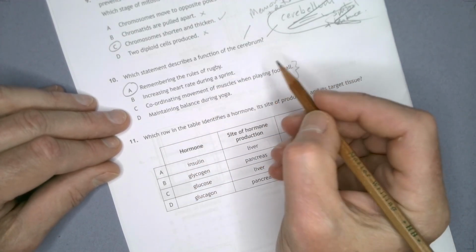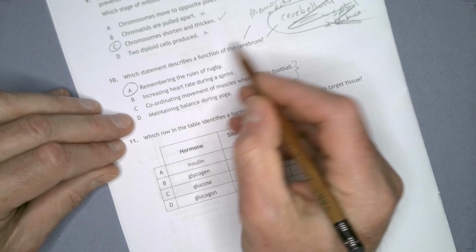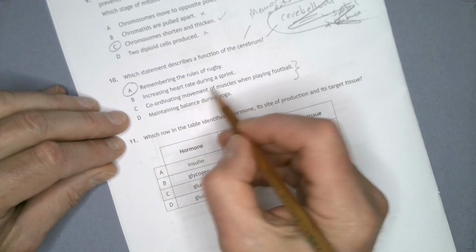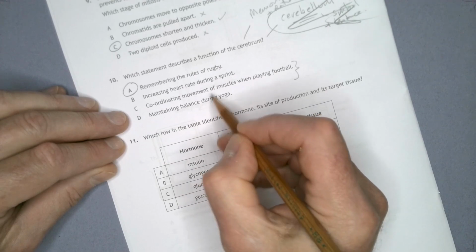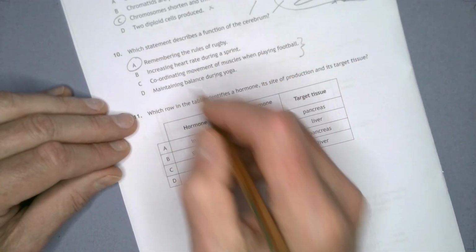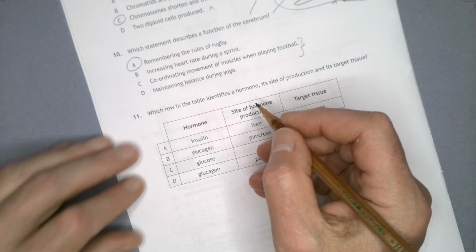Now, if you weren't sure, you might say, well, they've given me 2 for 1, but then you can't have 2 answers for a multiple choice question. So if you know that the same part of the brain does that, you need to say, well, they have to be wrong. Okay? Anyway, A is the correct answer for number 10.